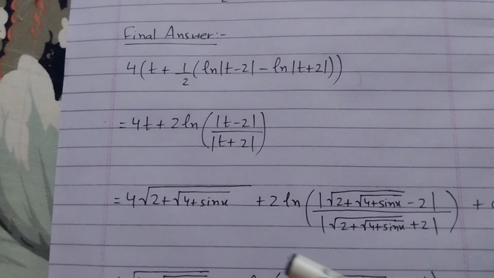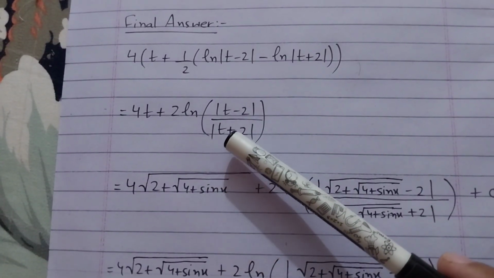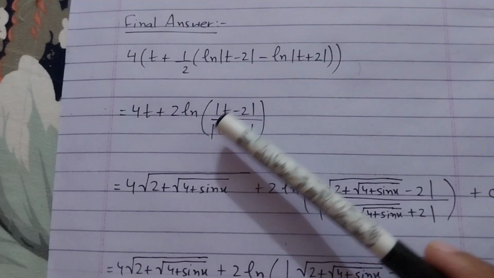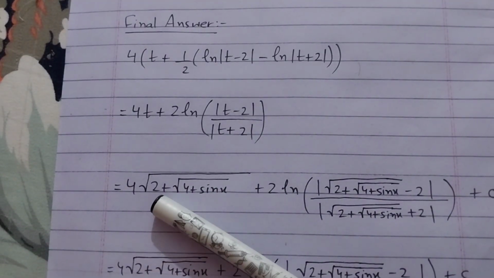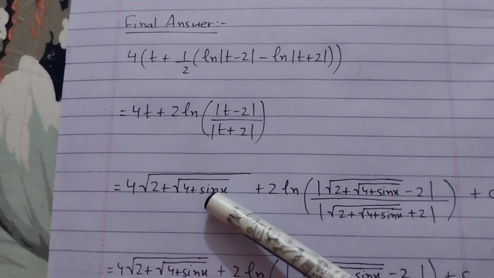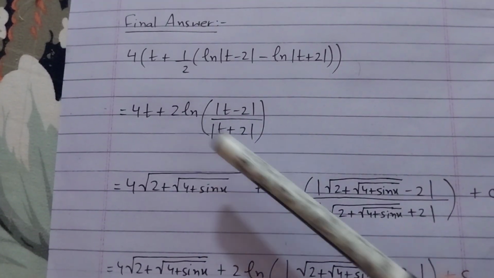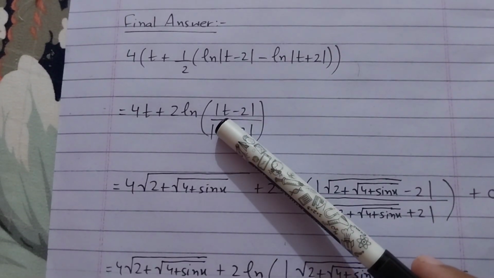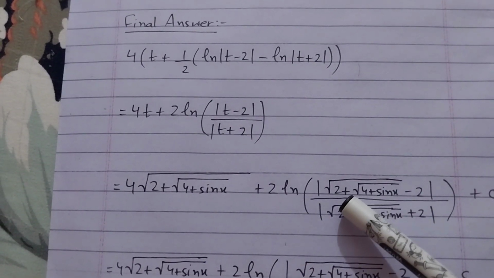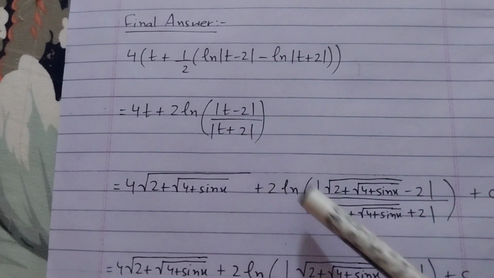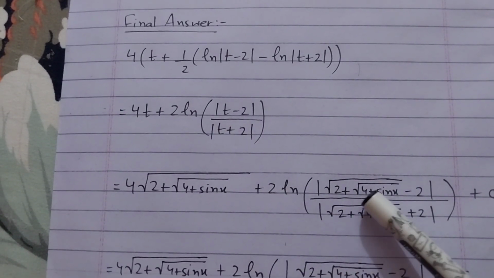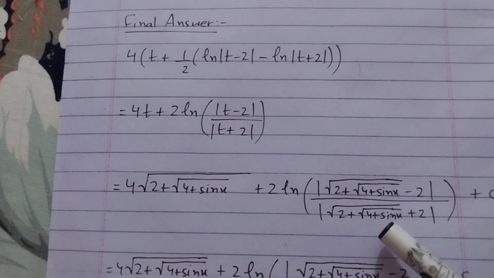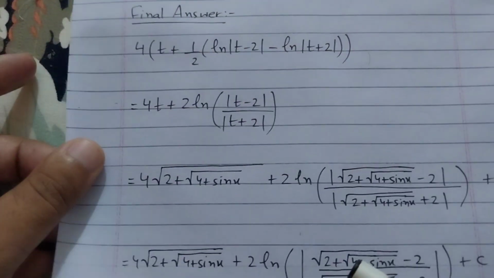And finally, we know that the original question was in terms of x, not t. So we need to replace the value of t here. So 4 times square root of 2 plus square root of 4 plus sine x, plus 2 natural log of this entire thing, and we will write the value of t. So the absolute value of square root of 2 plus square root of 4 plus sine x minus 2, divided by the absolute value of square root of 2 plus square root of 4 plus sine x plus 2, and plus the constant of integration.